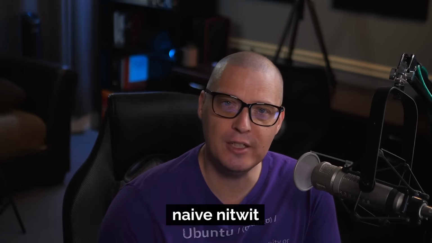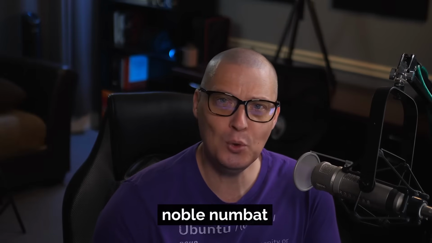Certainly everybody that installs Ubuntu as a server is probably using the LTS version of Ubuntu server, and I would say probably 95% of desktop Ubuntu users probably stick to the LTS releases. So this is 24.04, codenamed Naive Nitwit. Wait, that's not right. Noble Numbat.